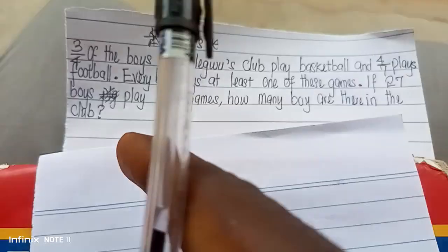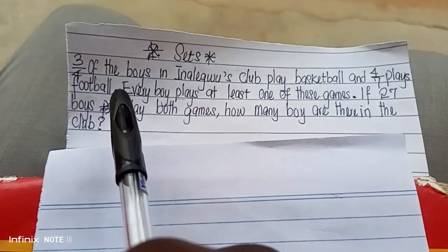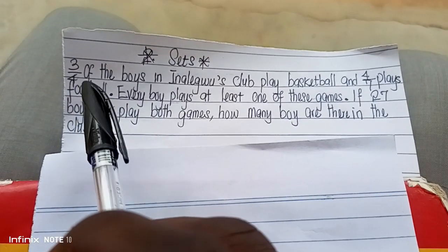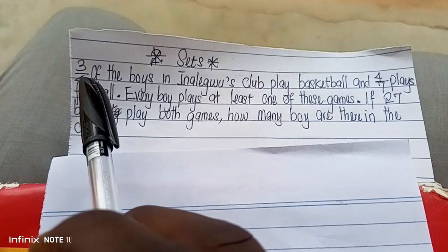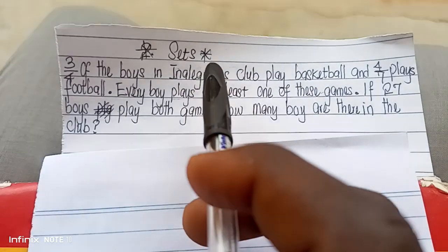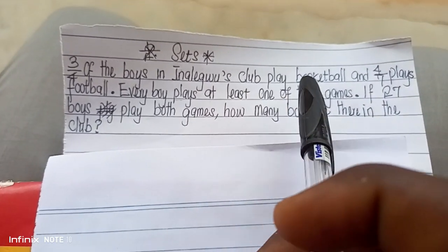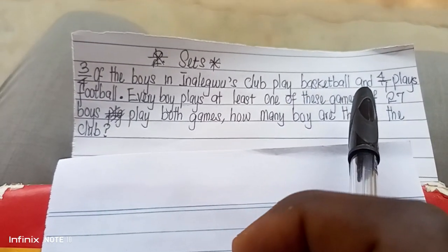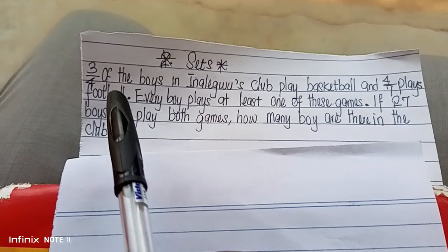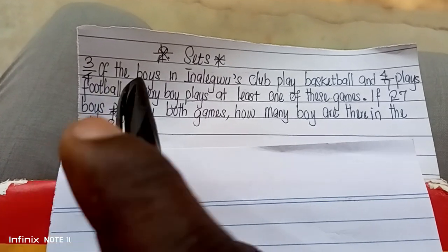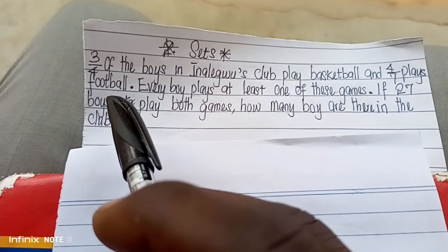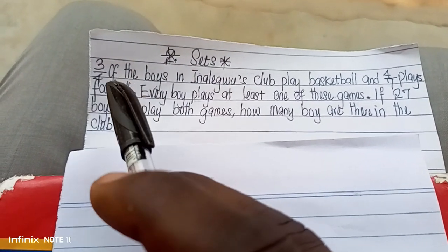Today, we are going to look at a particular question here from Seth. This was sent to me by a friend. So, we have 3 over 4 of boys in Lagos club play basketball and 4 over 7 played football. Here they are talking about a group of people in a club that are playing football and basketball.